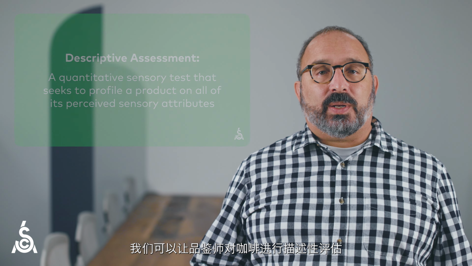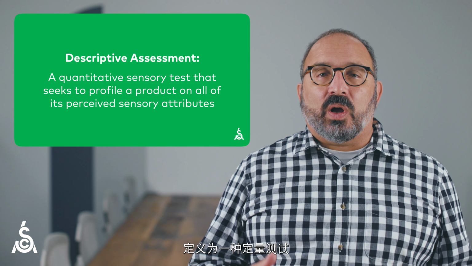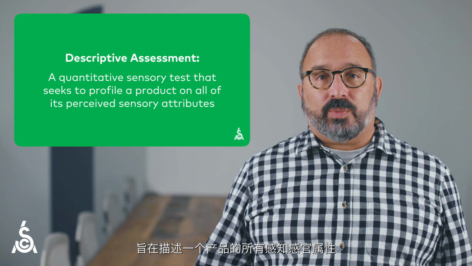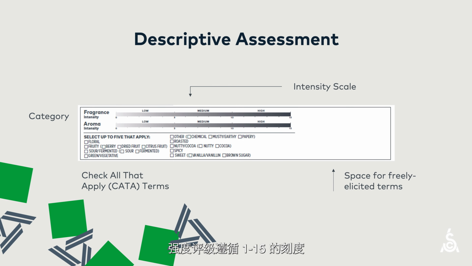So, using the process of descriptive analysis, that is, identification of specific flavors in coffee, and a lexicon, we could use cuppers to perform a descriptive assessment on a coffee, defined as a quantitative test that seeks to profile a product on its perceived sensory attributes. Here's a screenshot of one section of the descriptive assessment. Intensity ratings follow a 1 to 15 scale, and tasters may choose a number of sensory attributes by checking them on the Check All That Apply list.